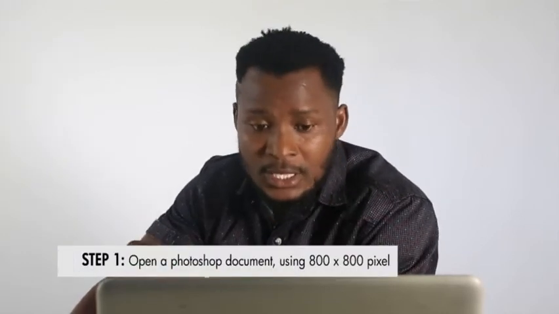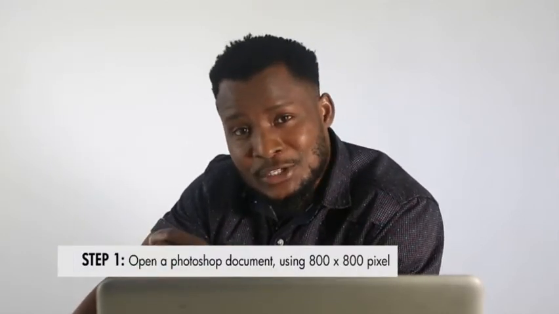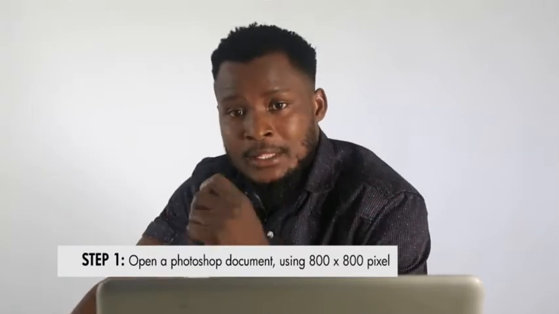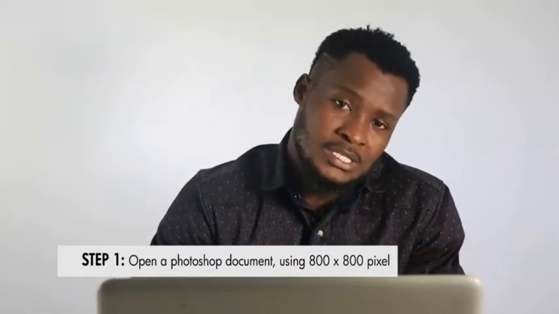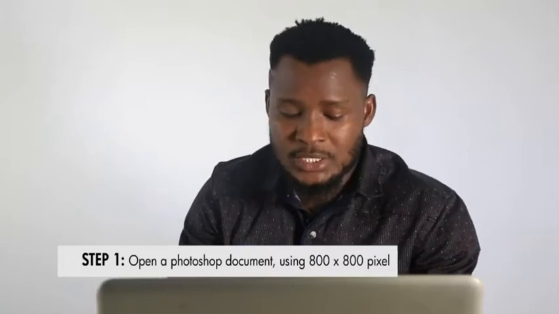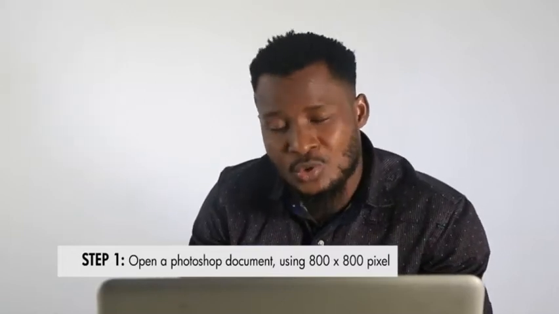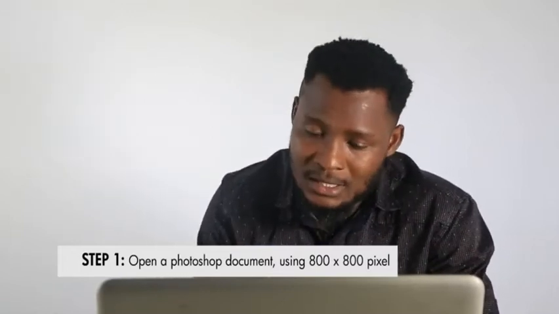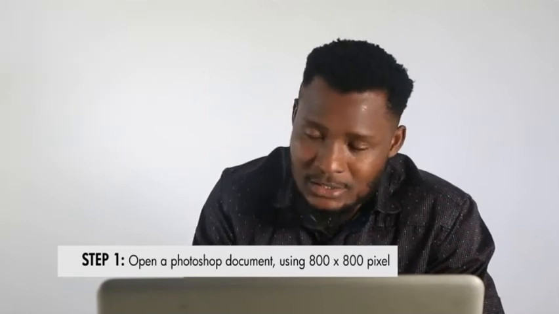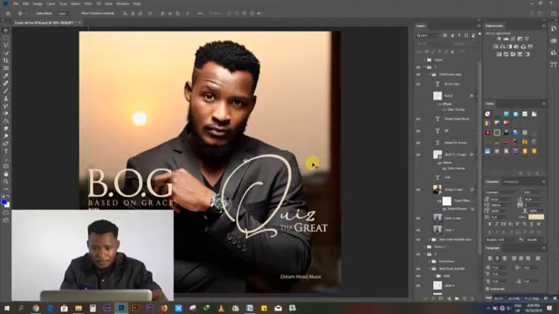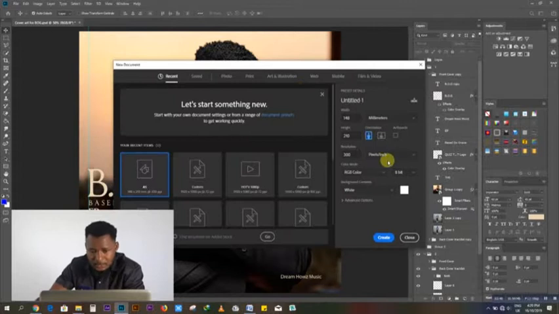First step is to open your Photoshop dimension, and for this training we'll be using the 800 by 800 dimension. Okay, now don't forget that if you're using a Windows system, to create a new dimension it's Control N. For Mac, you'll be using, I believe, Command N. So let's do Control N to create our dimension. All right, we're using 800 by 800. So this is 800 by 800.